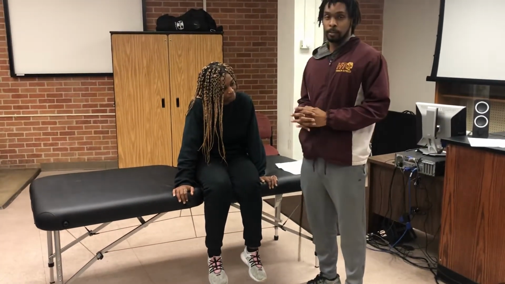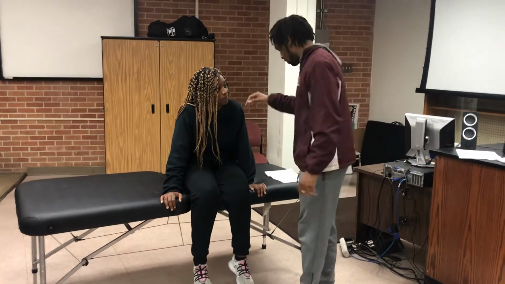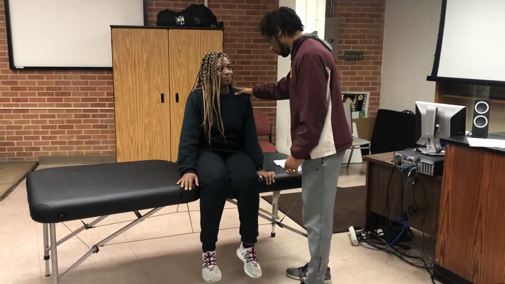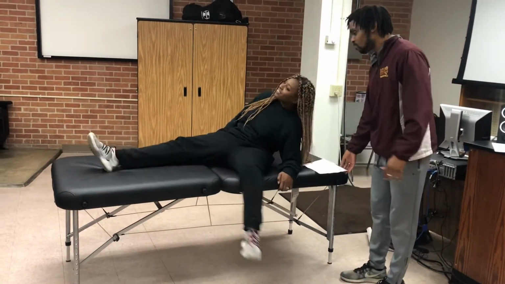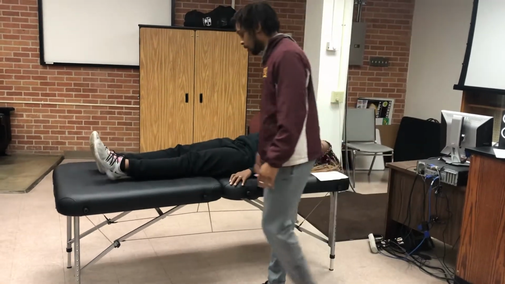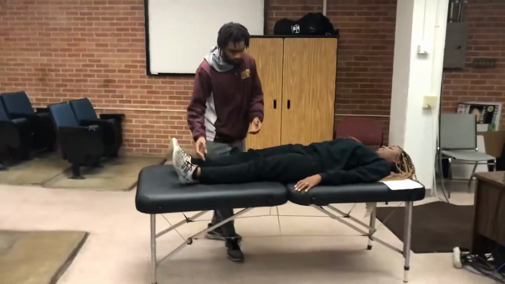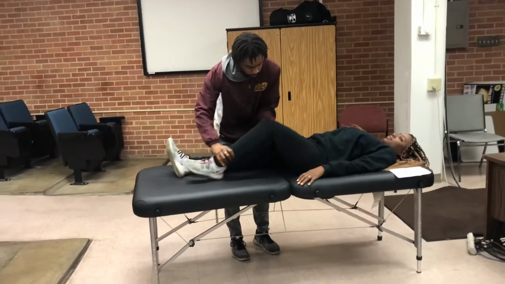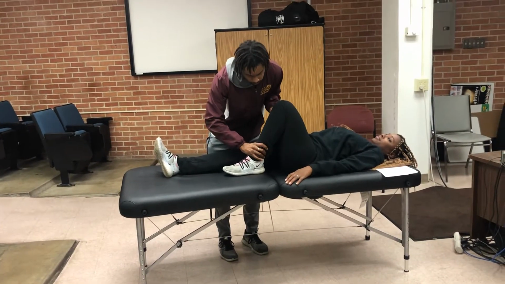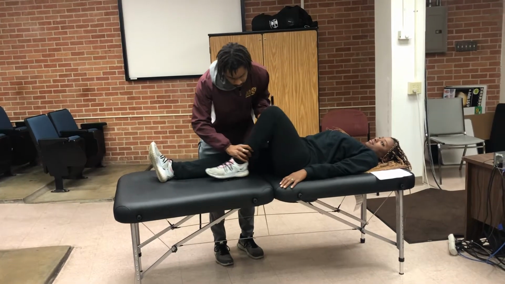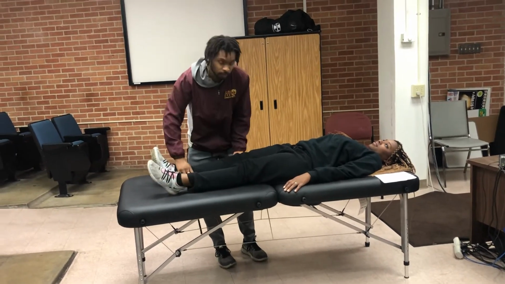Now I will perform these again, doing passive range of motion. Now, see how far back I can bend it. Do the same with the other leg.